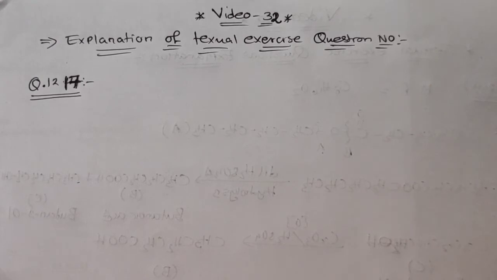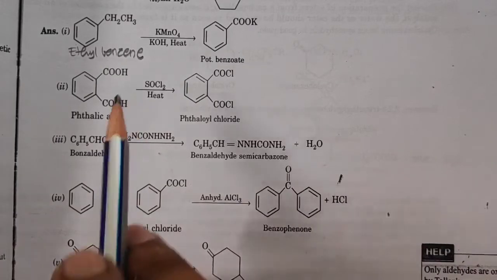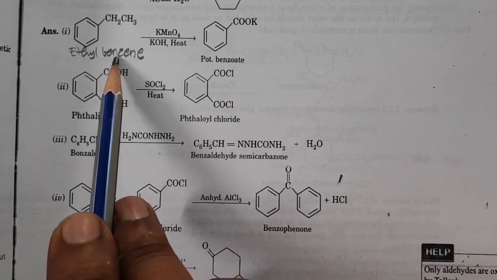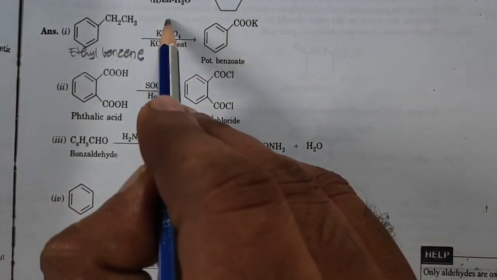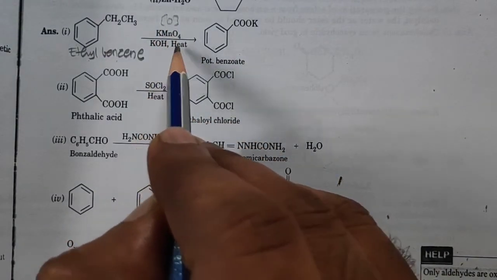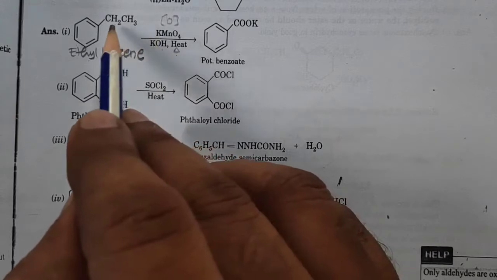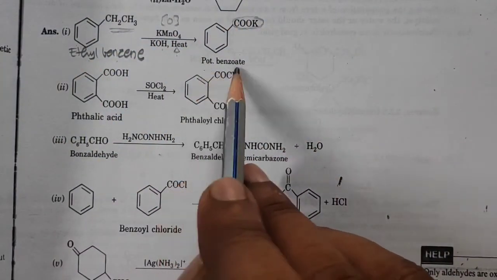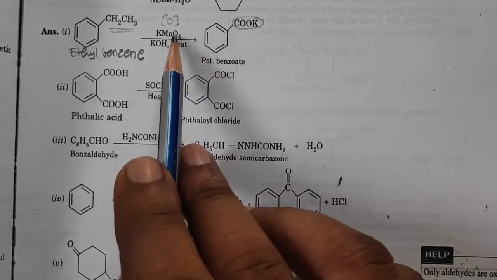Now the first one given in your book was ethyl benzene. When oxidation is carried out on ethyl benzene with KMnO4 taken in alkaline medium and you heat the mixture, this whole group will be substituted by this COO group, that is potassium benzoate is what we get, if you complete this reaction.